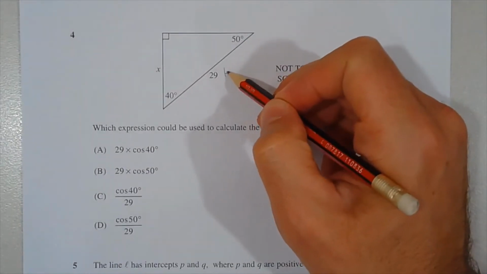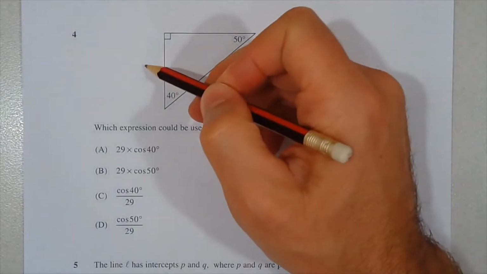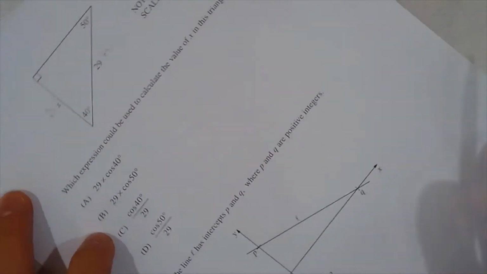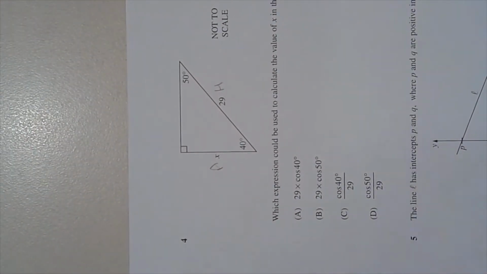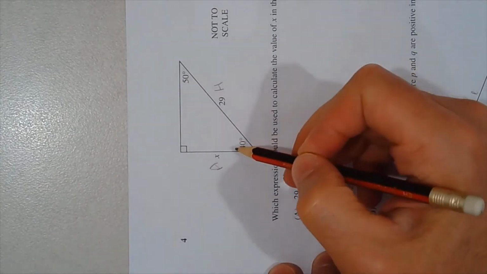So let's label the sides that we're interested in. So we have the hypotenuse there. This will be our adjacent side. Now one way to help with this question, if you just turn the page around like that, you can clearly see that it's the 40 degrees. This angle here is the angle of interest. This is our theta.